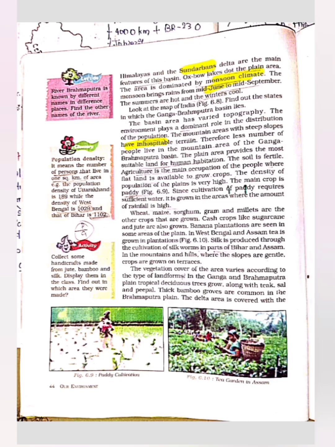Wheat, maize, sorghum, gram and millets are the crops grown here, because agriculture is dominant. Cash crops like sugar cane and jute are also grown. Banana plantations are seen in some areas of the plain. In West Bengal and Assam, tea is grown in plantations. In the hilly area, silk is produced through the cultivation of silkworms, in parts of Bihar and Assam. In the mountains and hills where the slopes are gentle, crops are grown on terraces. Gentle means a plain which is used for plantation.